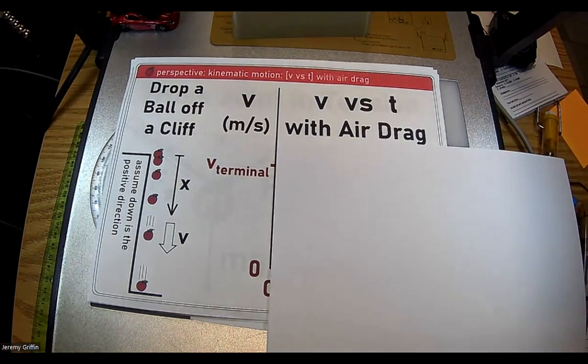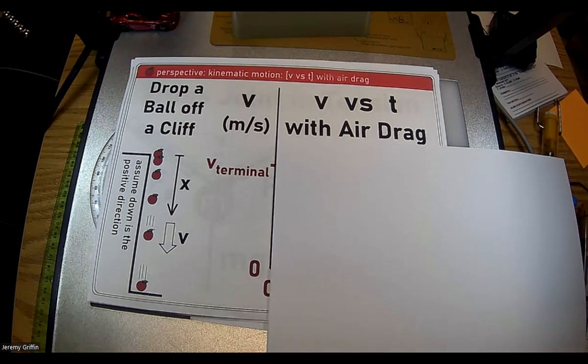Say with air drag, okay? Because this is going to look different than falling in a vacuum. All right, velocity versus time. We're just going to focus on that one graph. With air drag, take a quick walk around the room. I wonder who's going to get this. Because if you can figure this out before I show you the solution, that's a good sign that you know how to think about physics. All right, let's see who's going to get velocity versus time with air drag. You guys figure out what that's going to look like.